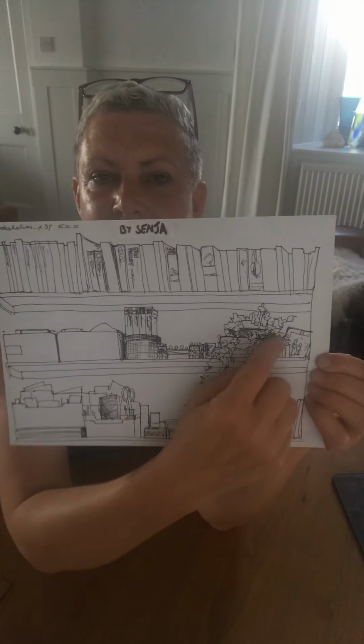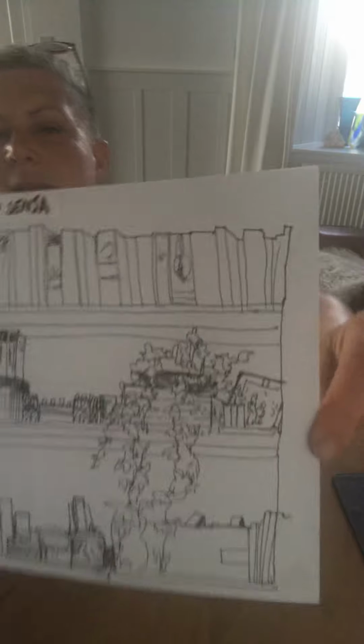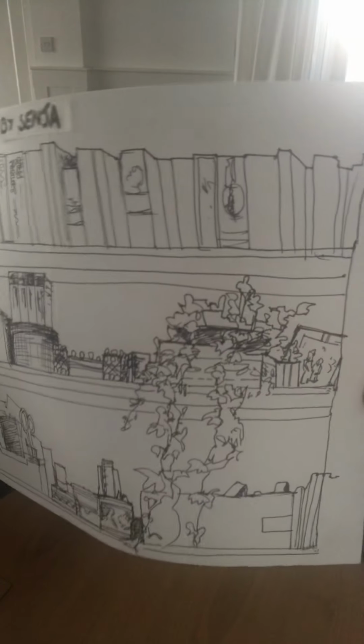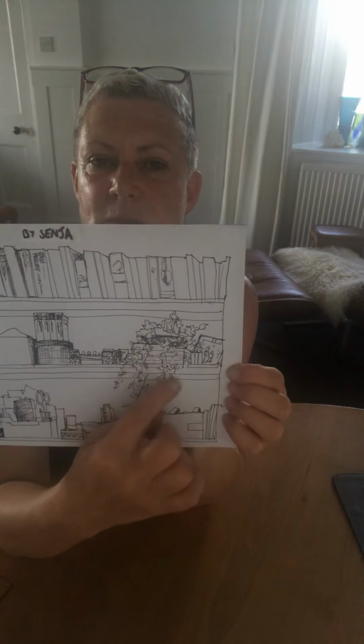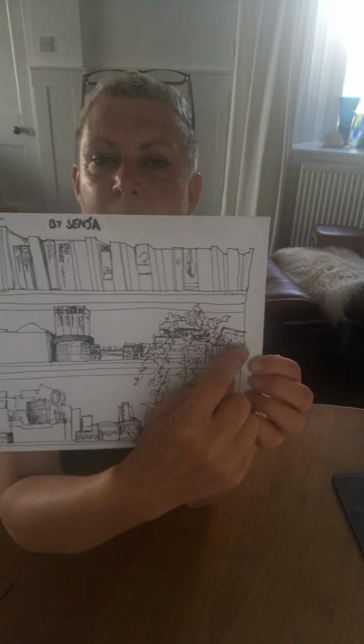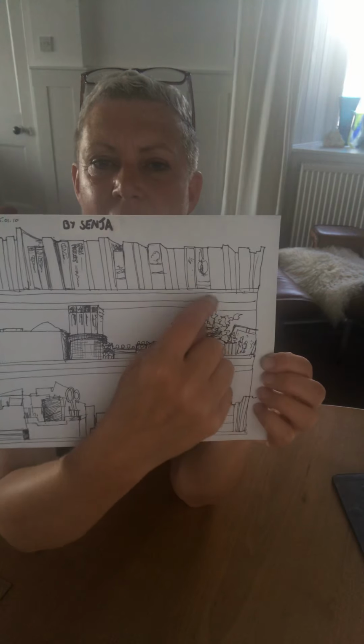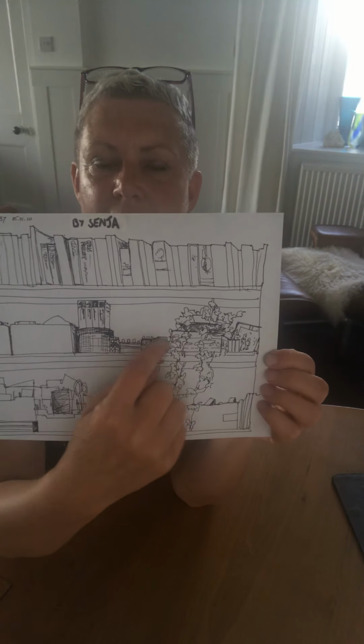Coming down here, this was quite interesting. That's probably the first time I'd ever drawn a really sketchy kind of plant. But what I did was I literally didn't worry too much about individual leaves. I just tried to follow my pencil around the line.